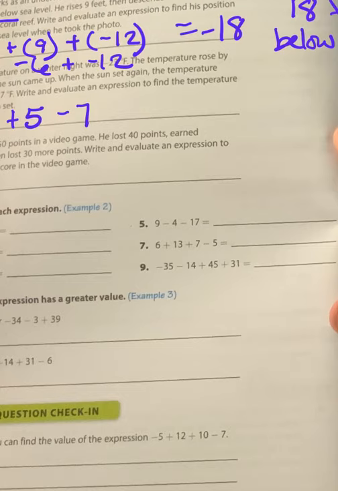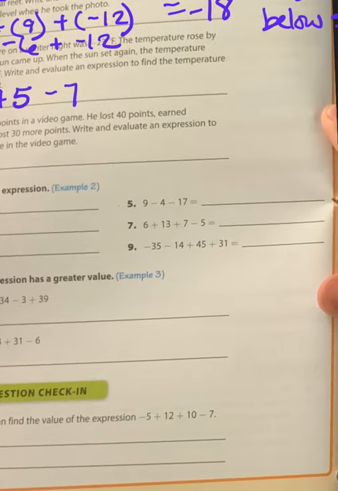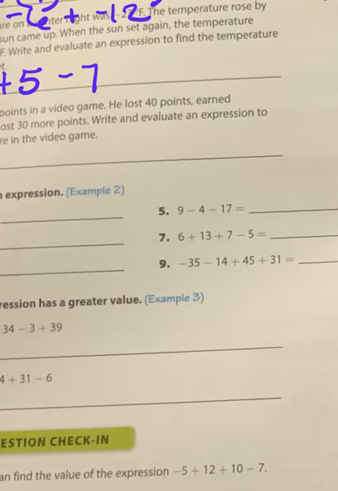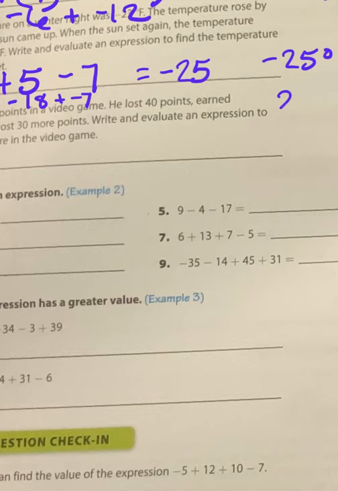So let's go ahead and do that. Negative 23 plus 5 is what? Negative 18. Minus 7 is like plus a negative 7. Negative 25. So what does that mean? It was negative 25 degrees Fahrenheit, or it was 25 degrees Fahrenheit below 0. Either one.